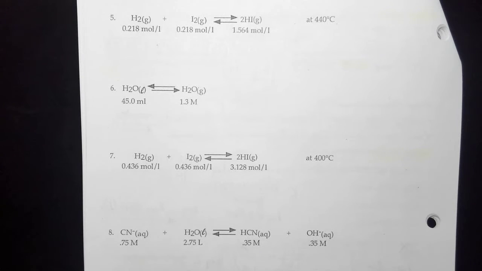I have a question on when you got to here. Yeah, well, K equals, and then you just divide this. So it's 1.1 times 2 divided by point.